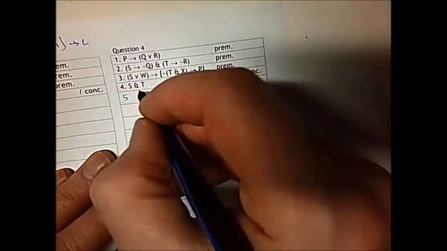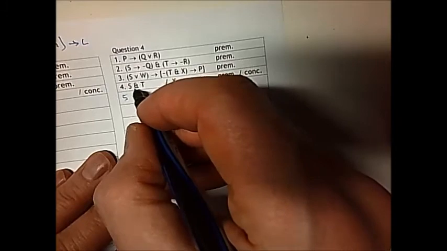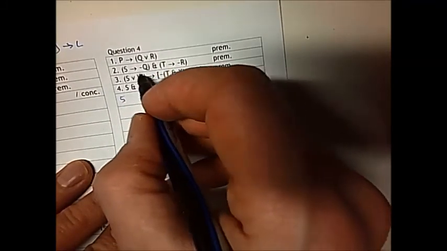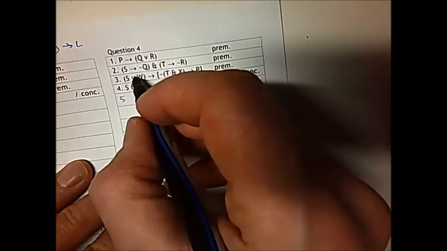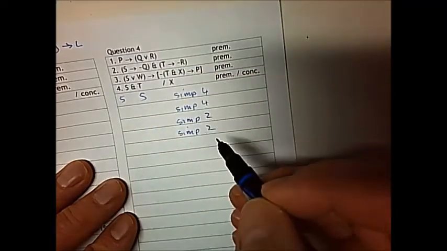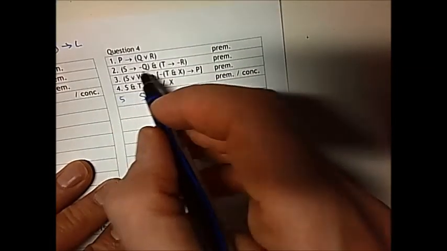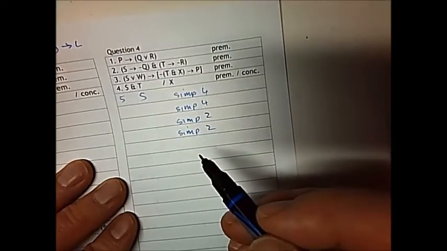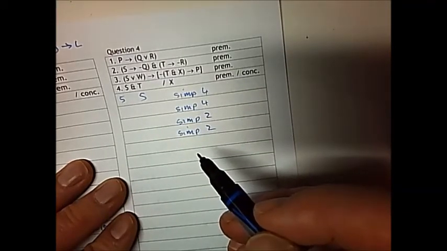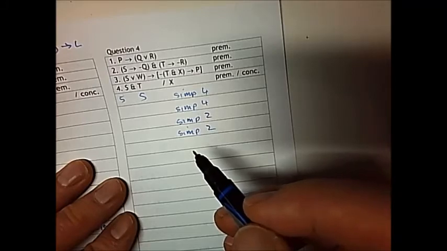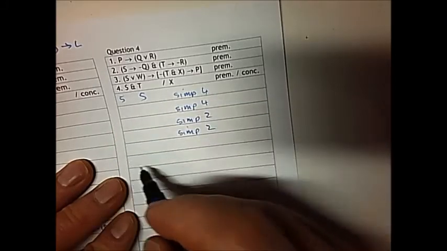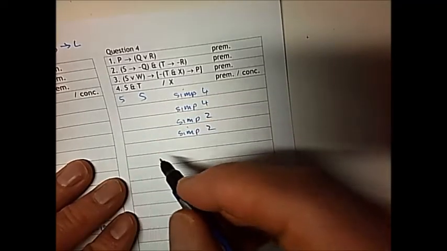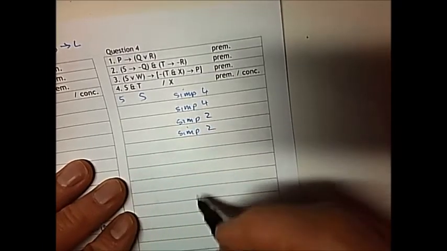The other thing is, notice that you can get S immediately, and then you can do something to S to get this, and you can do modus ponens with this. And also you can use S when you simplify this. Try that.